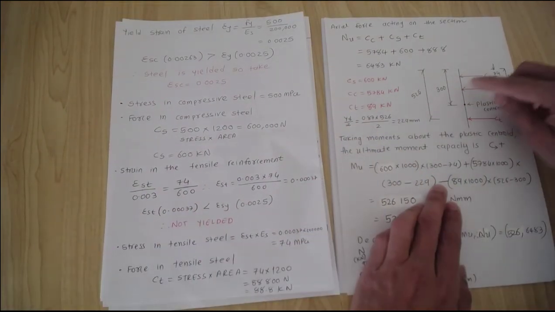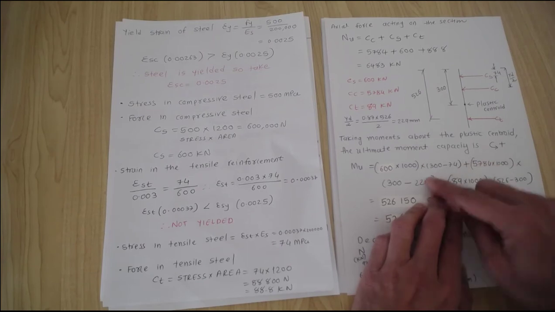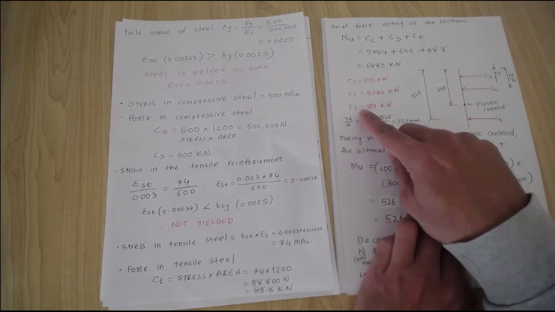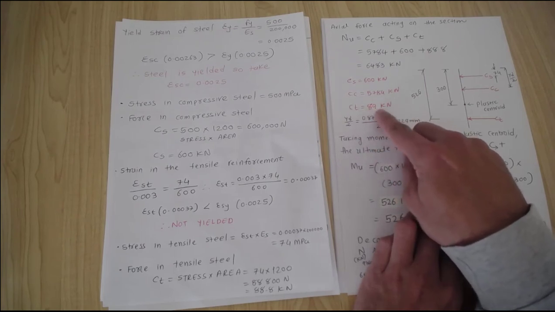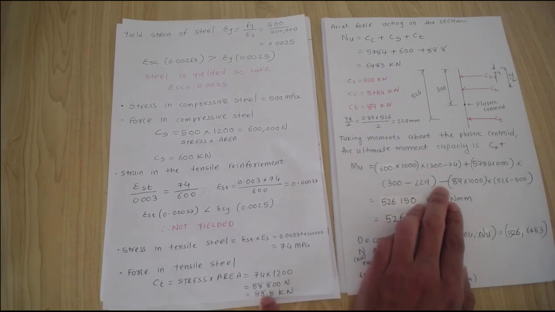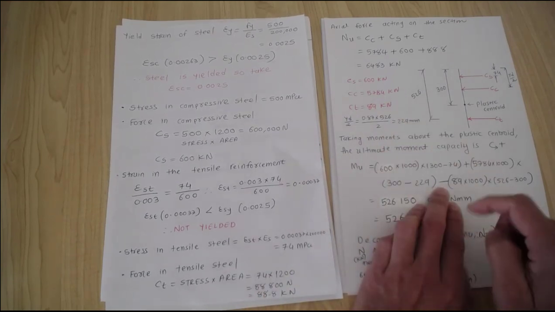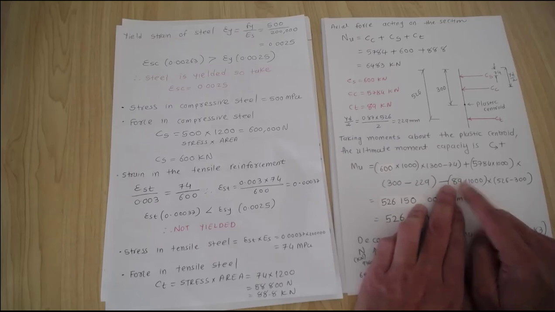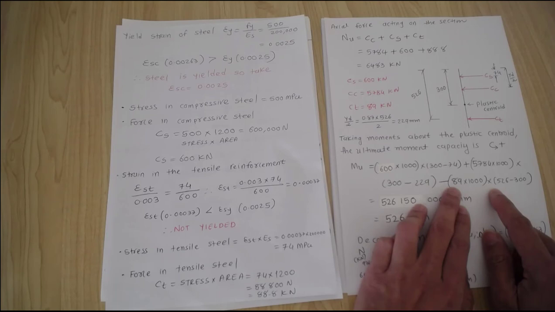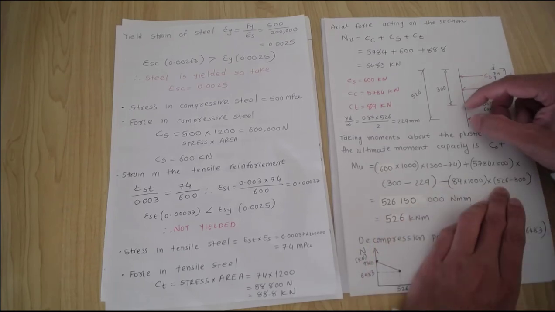Minus, these are all anti-clockwise moments, so these two forces are taken as positive. This one will be clockwise, therefore it is minus. That is the force in the tension steel, which we calculated as 88.9. I take 89 as a round number to work out easily, and 89 times 1000 to convert into Newtons, times the distance that we need to work out.